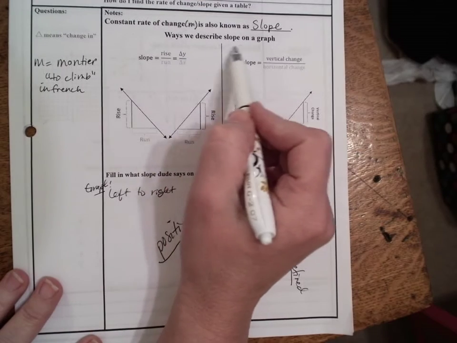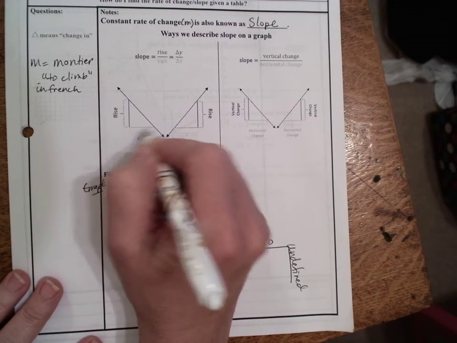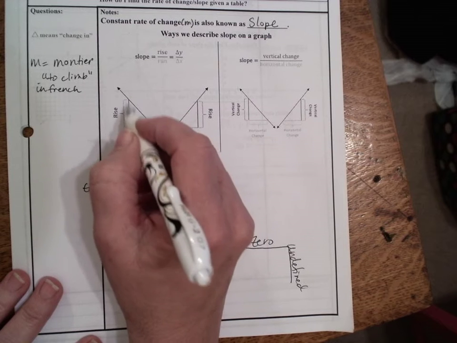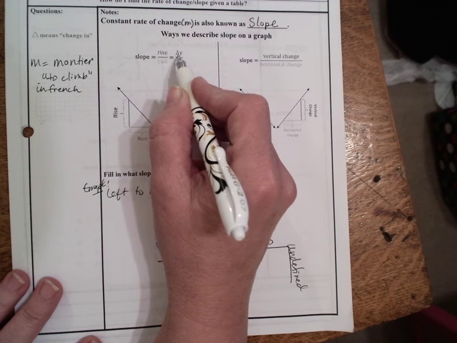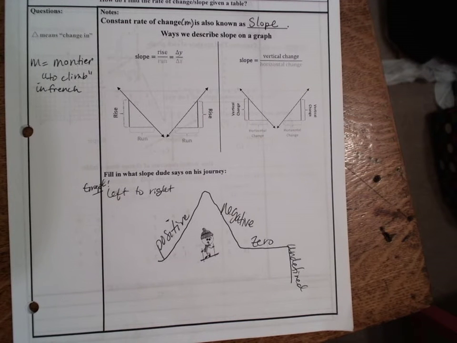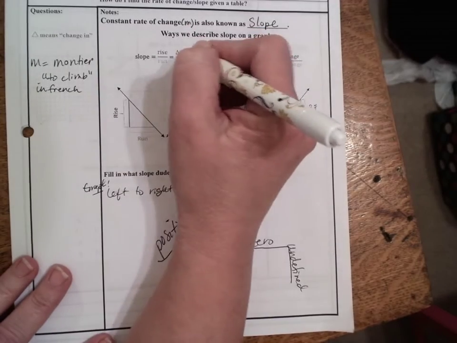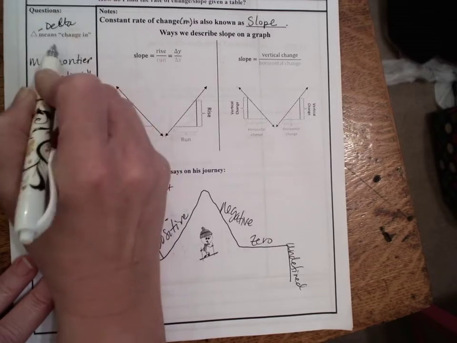Sounds good. Now, ways to describe slope on a graph. Slope is the rise over the run, meaning the change in Y. Now, this little symbol here looks like a triangle. Does anyone know the Greek letter name of that symbol? I don't know what it's called, but I know what it represents. Okay, and what does it represent? Change. Good. It's called the delta. So whenever you see delta Y, this symbol is called delta, and it means the change.